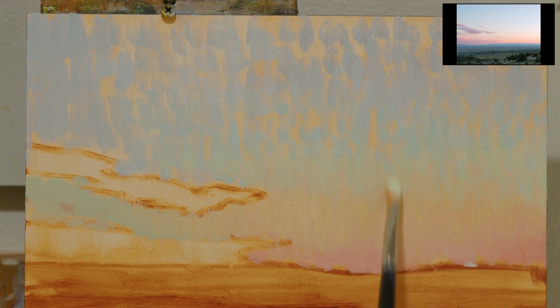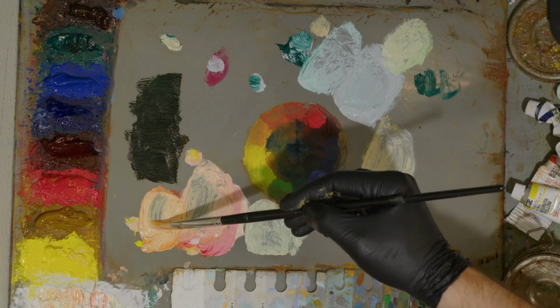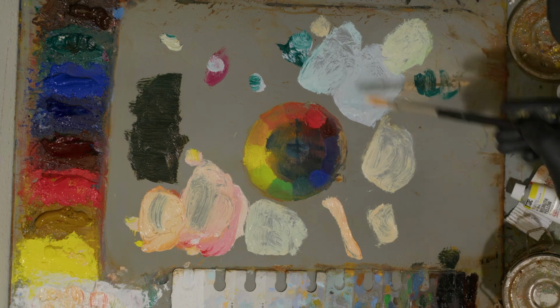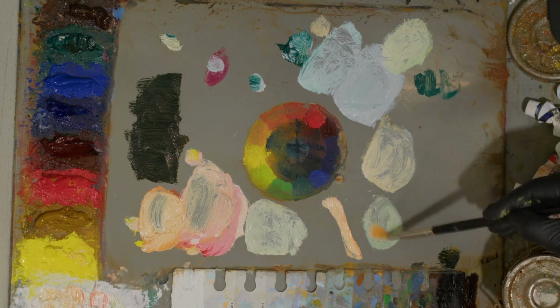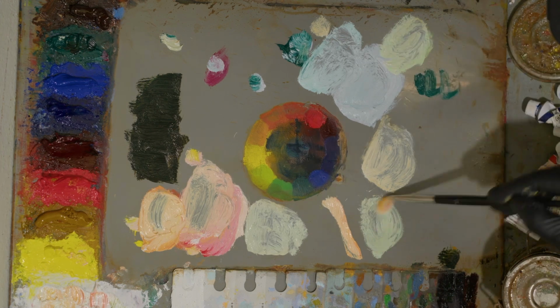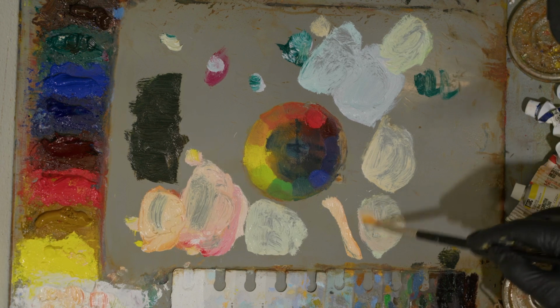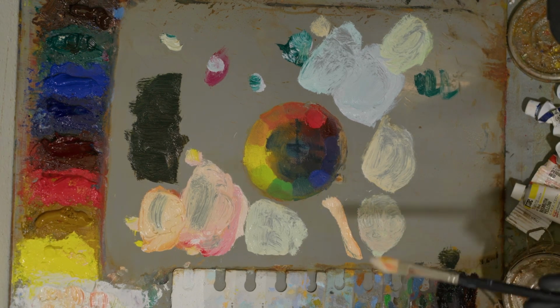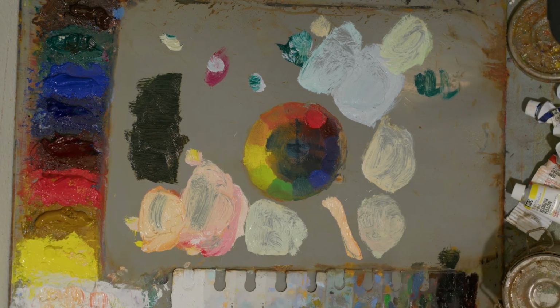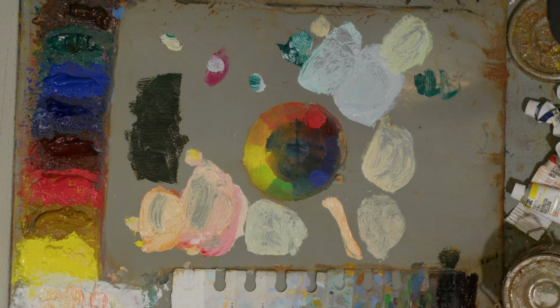So yes, I'll just do a demonstration here on the palette. If you take this orange and you mix it with, well, let's see, this green, you're going to end up getting something a lot grayer. You can see that gray happening right there. And if you take that gray and you paint it into the sky, or it happens as the colors blend with each other, you're not going to have that fresh, vibrant color that you want in the sky.